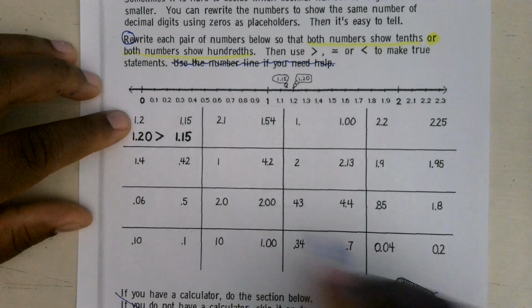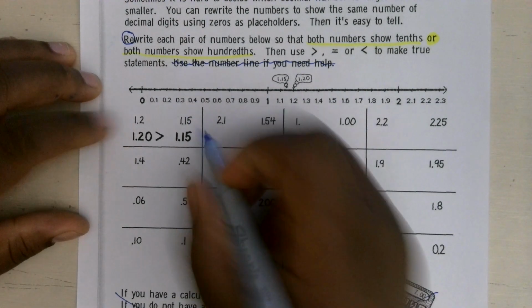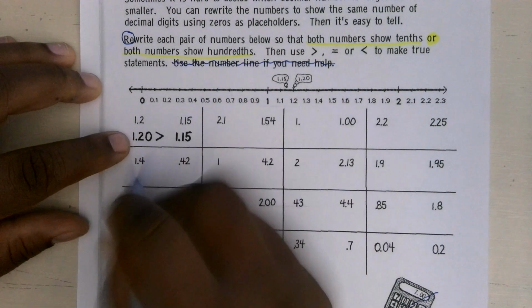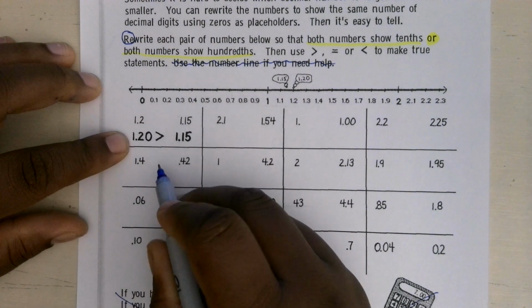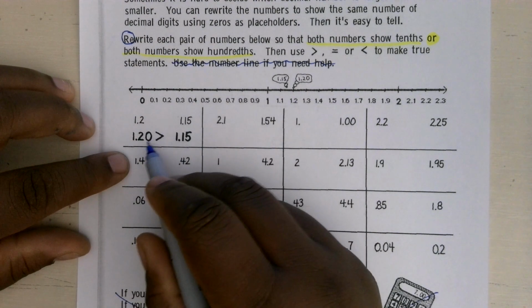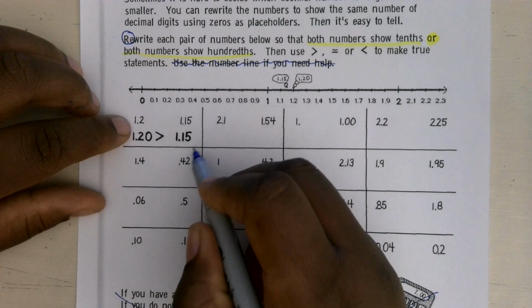1 and 2 tenths versus 1 and 15 hundredths. This number is hundredths, so I have to force this one to be hundredths too. 1 and 20 hundredths is greater than 1 and 15 hundredths.